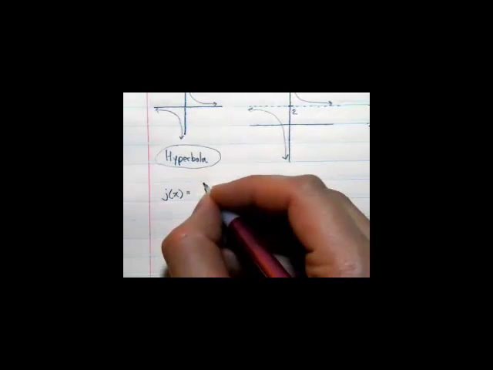I don't know. Shouldn't you know that? Red and green tomorrow, guys. Red and green. Yep. Okay, here we go.